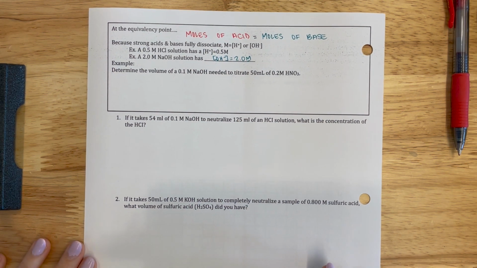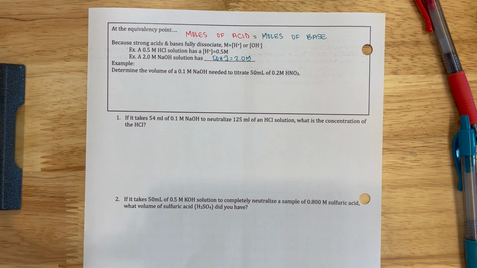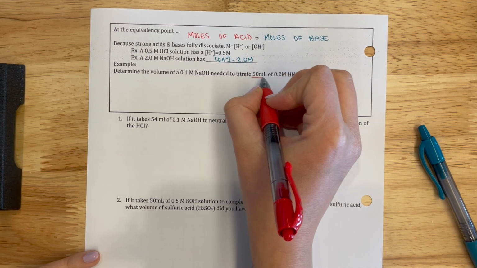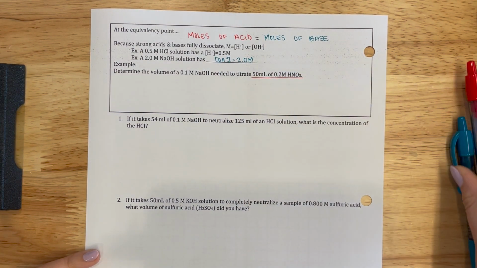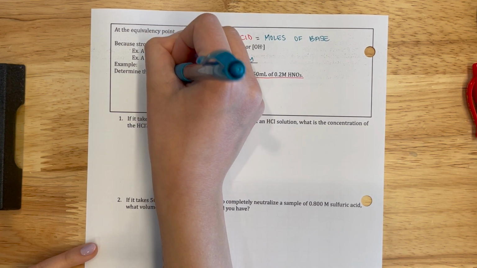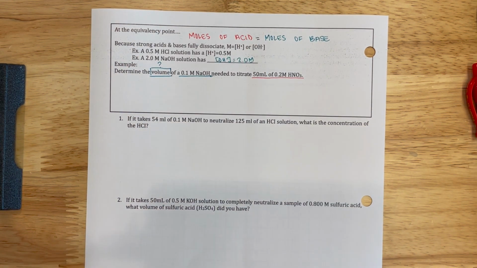So here's the problem that we're looking at, and we're going to do this one together. It is asking you to determine the volume of 0.1 molar sodium hydroxide needed to titrate 50 milliliters of 0.2 molar nitric acid. The first thing that you want to do is identify what you're given. We're given 2 values about our acid, and we're given 1 value about our base, and we need to find the other base value, okay?